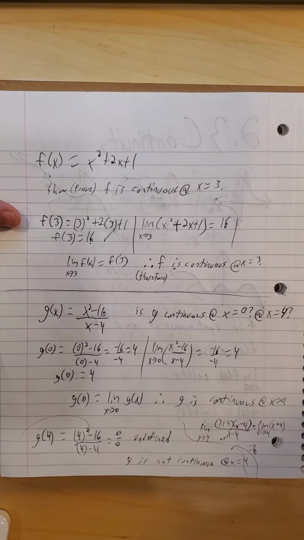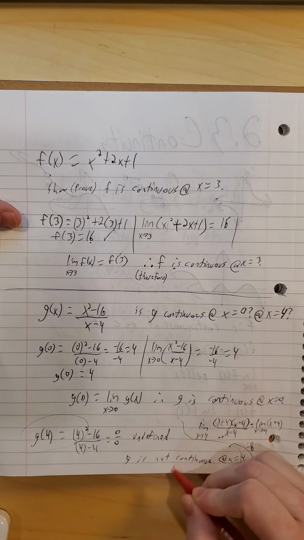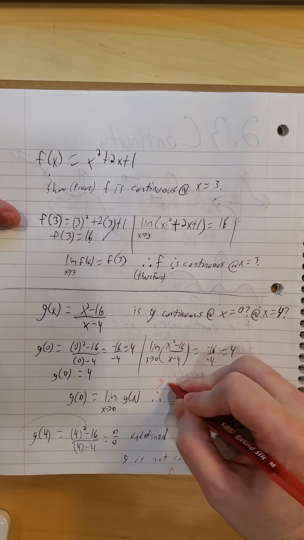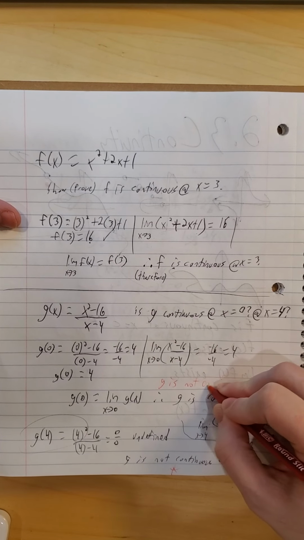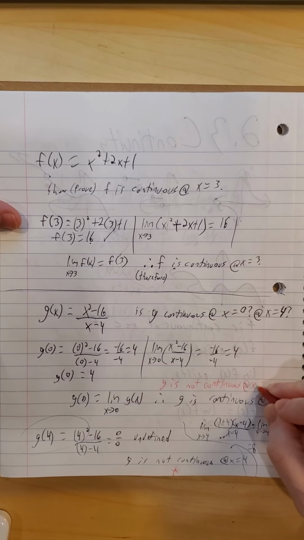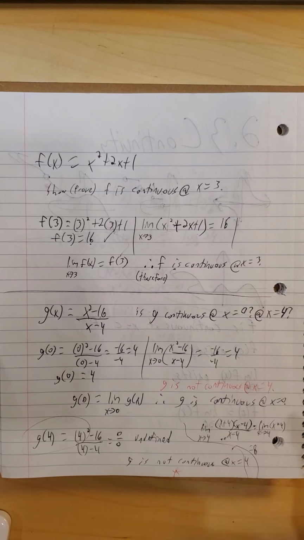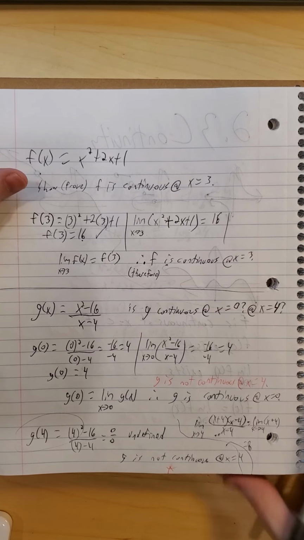And I've run out of space for that. I'll just picture that written at the bottom where it belongs. G is not continuous at x equals 4. Put that up here, even though it belongs sort of down here. I just wrote too large.